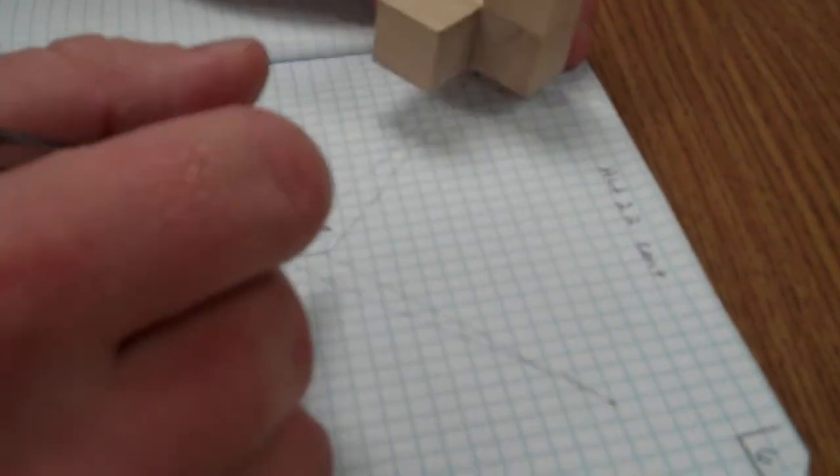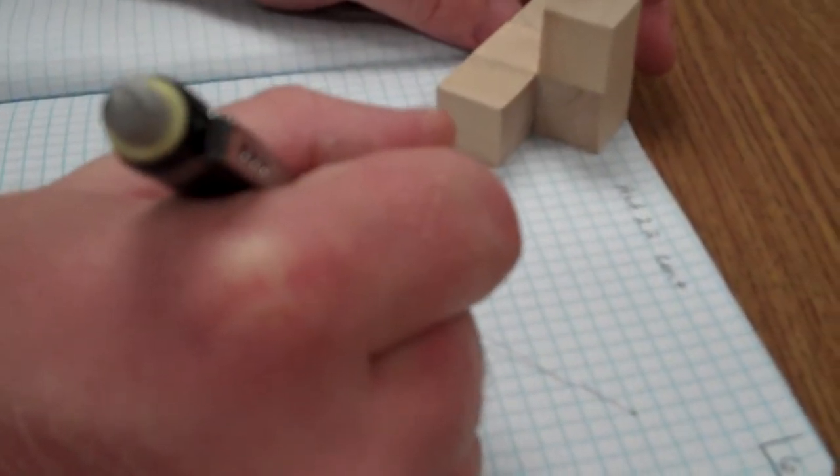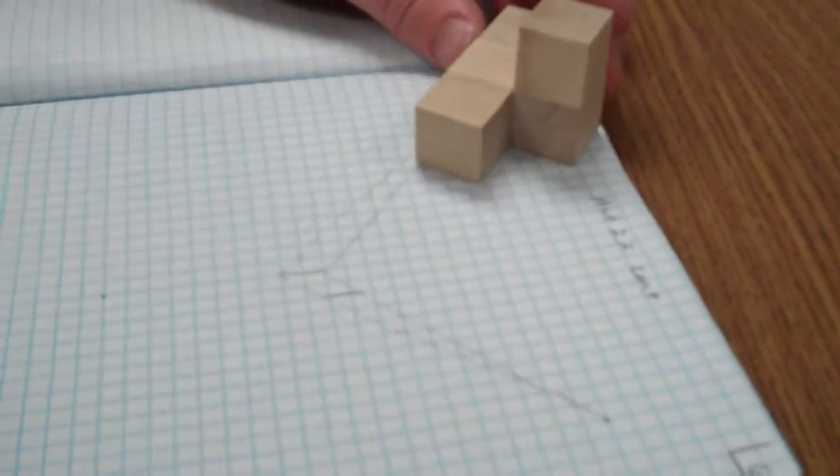Now I'm going to go ahead and guesstimate where I want my depth to be proportionally. So if this is 1 block tall, I'm going to say right about here is going to be 1 block deep. And now I'm going to go 3 blocks wide. So once again I'm going to guesstimate what looks proportionate. And go ahead and sketch.